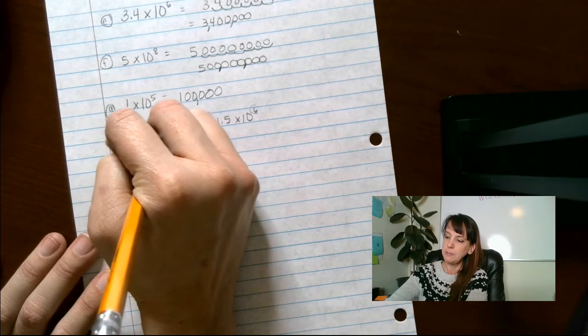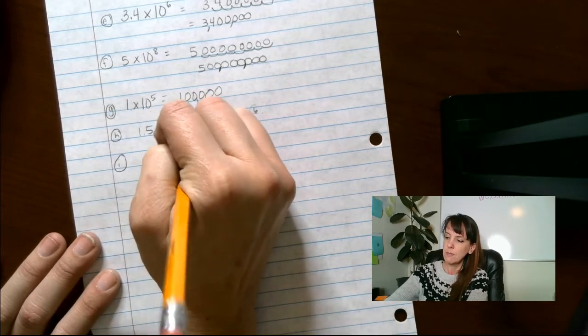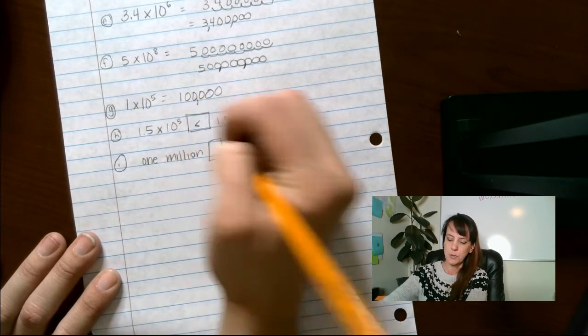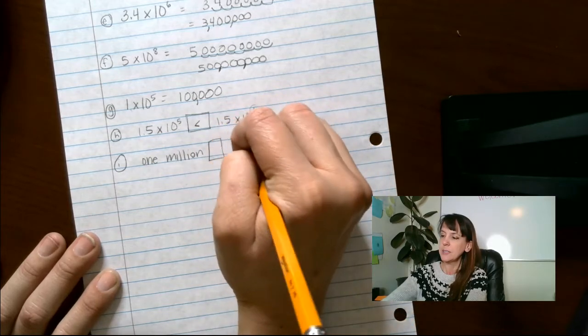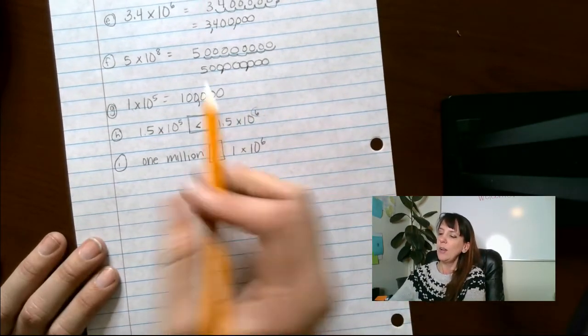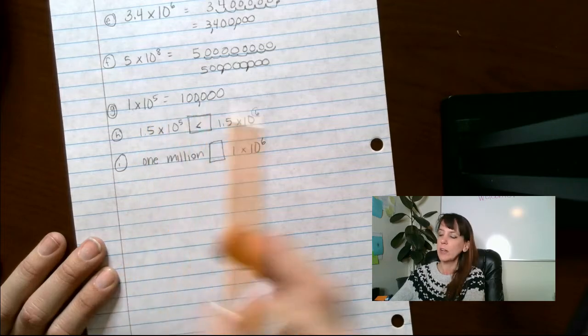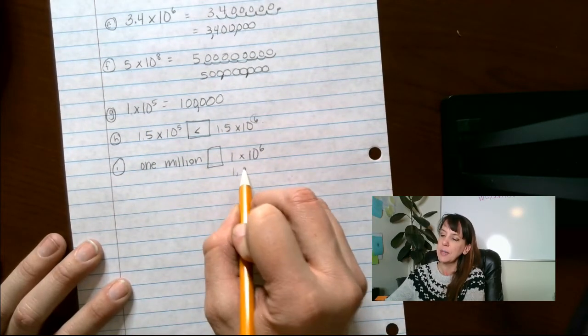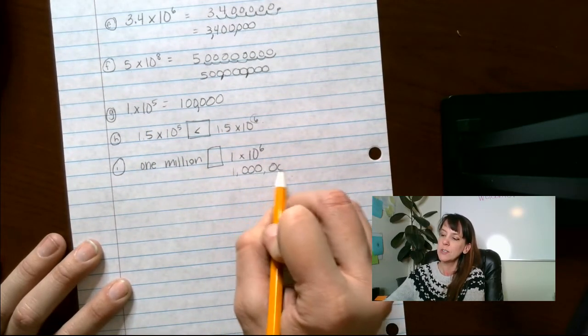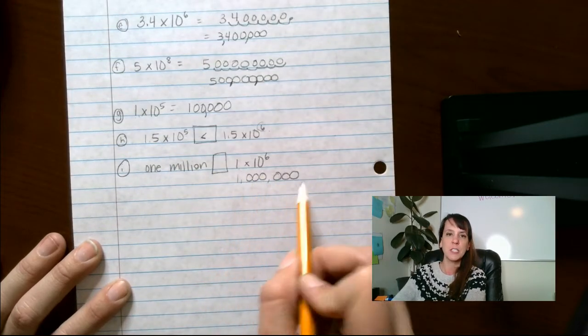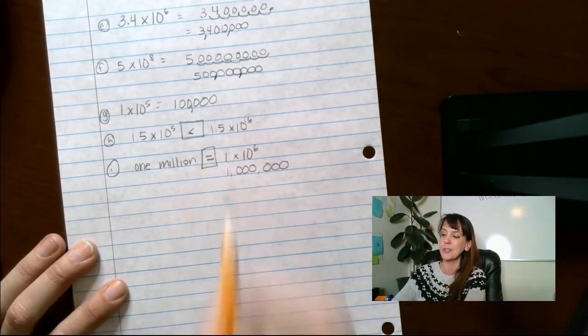Then compare 1 million to 1 times 10 to the 6th. Well, 1 times 10 to the 5th was 100,000. So 1 times 10 to the 6th is going to be 1, 2, 3, 1, 2, 3. So we move our decimal over 6 spots and we get 1 million. So these are actually equal to each other.